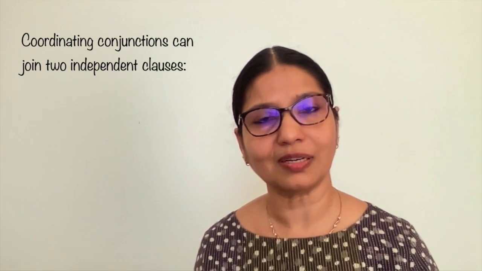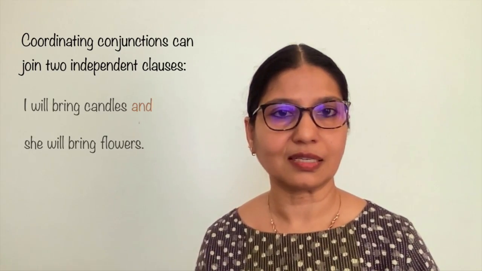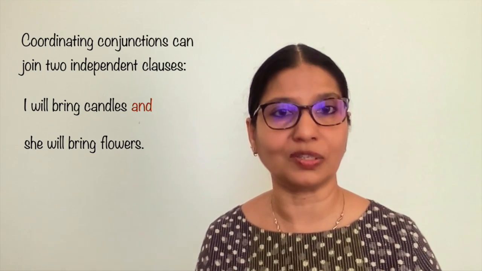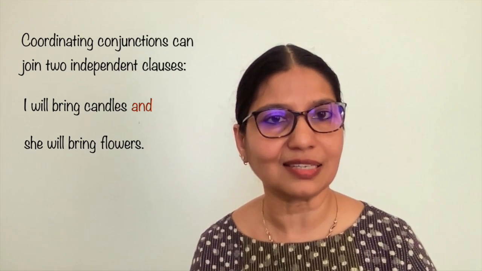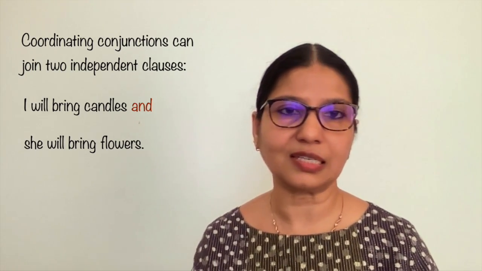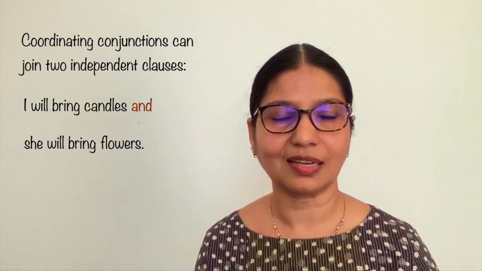I'll give you an example. When I say, I will bring candles, she will bring flowers, you have two independent clauses which can stand on their own. And I'm joining them using the conjunction and. I put them together by saying, I'll bring candles and she will bring flowers. The same thing happens when I say, Jane made a cake and Kelly made some cookies. Two independent clauses joined together with the help of and.